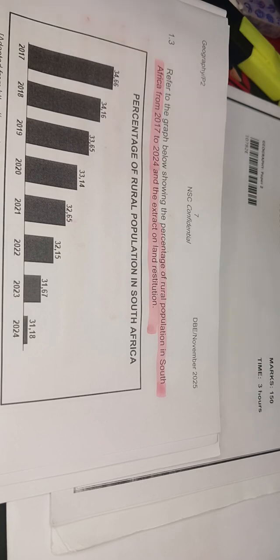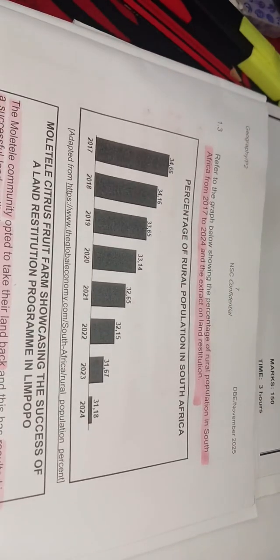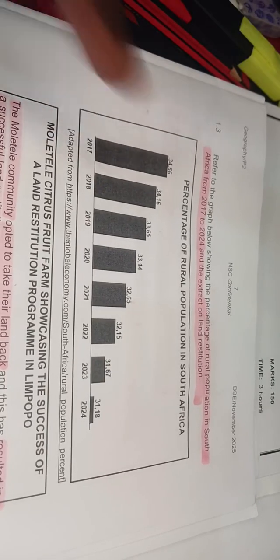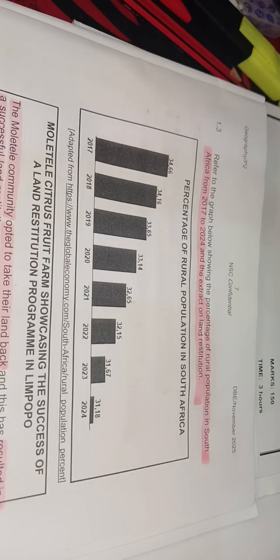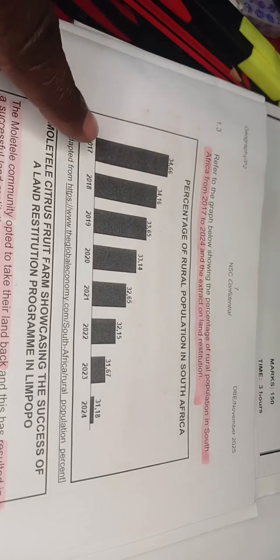So let's read this so that at least we can have an idea. We have got the percentage of rural population in South Africa. This is our graph. What is it showing? From 2017, you can see it was 34.66. But the trend now shows a decrease going towards 2024.